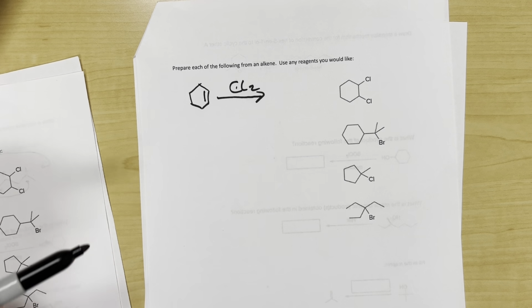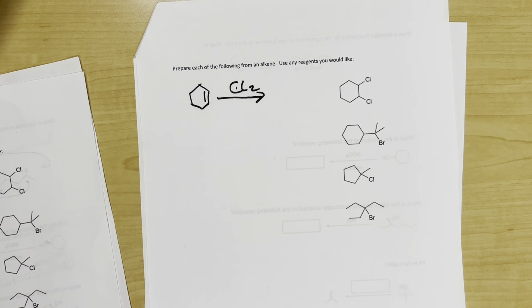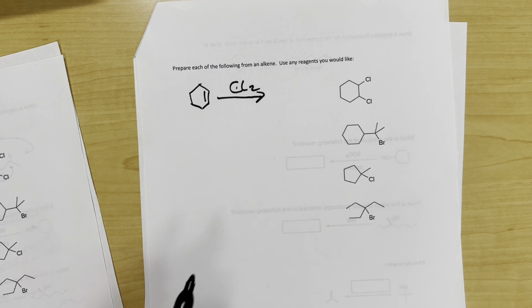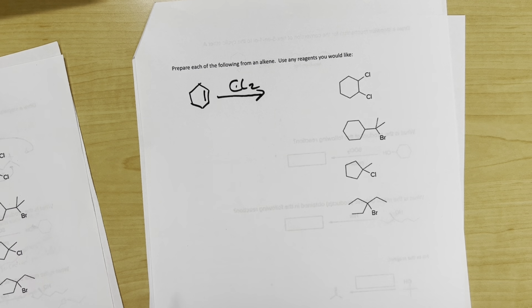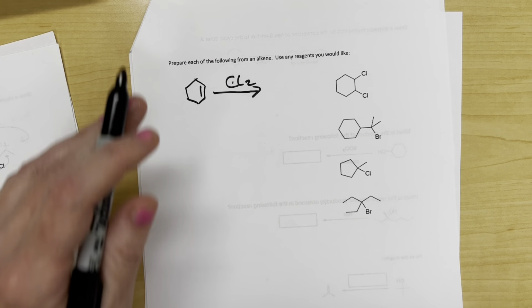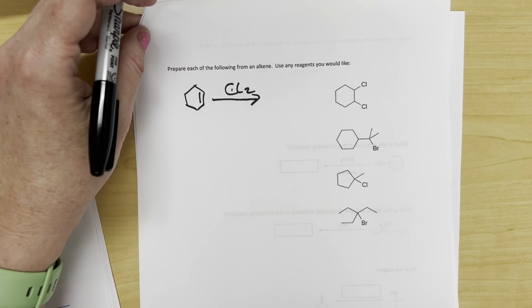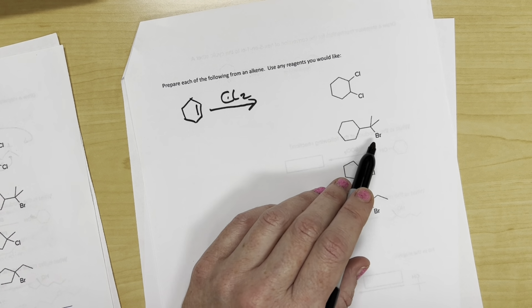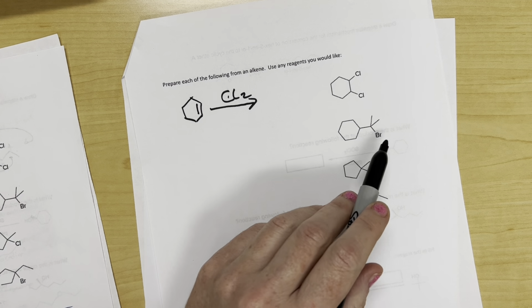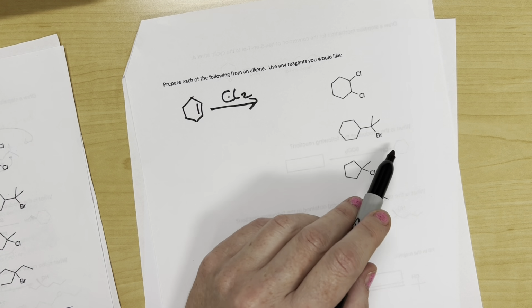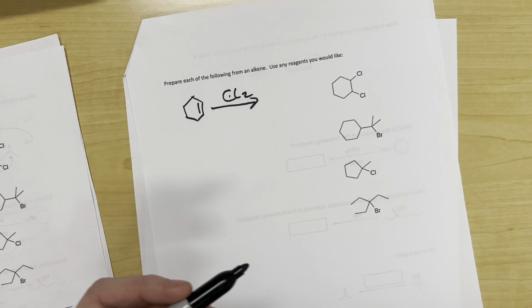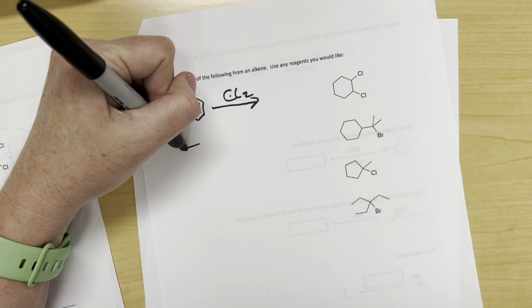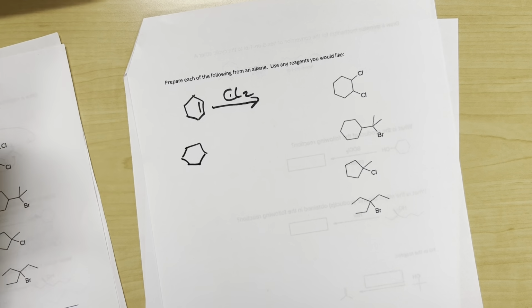Remember, it would add it in a racemic mixture, right? But that doesn't matter. It doesn't talk about stereochemistry over here. If it does come to stereochemistry, then all things are going to be really fun for you. Here we have this thing, and it wants us to add a bromide to some kind of alkene.